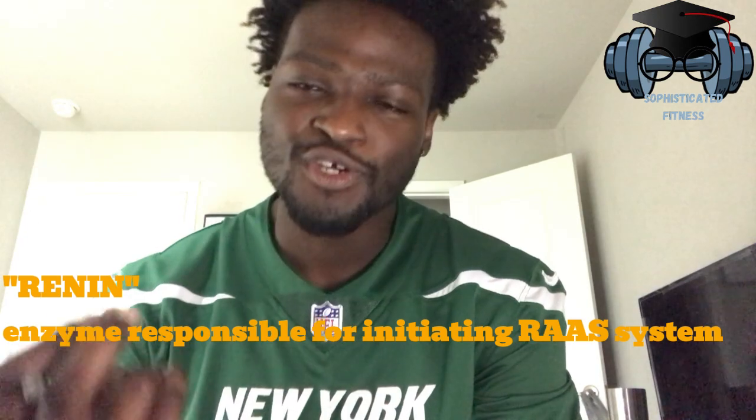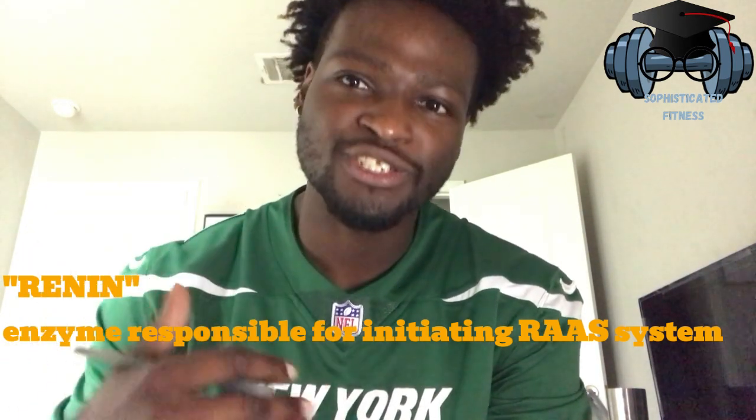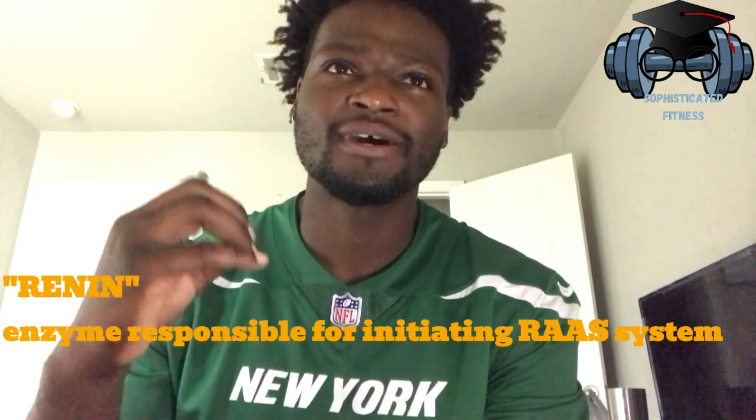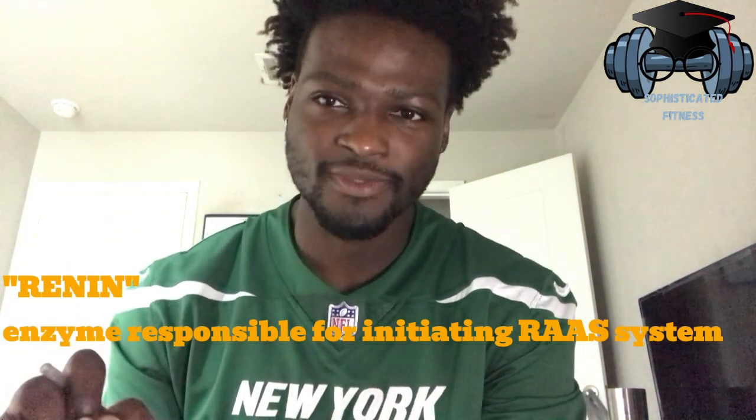And the kidneys release a hormone or an enzyme called renin. Renin is responsible for catalyzing, or starting, the process of the renin-angiotensin system, which regulates our blood pressure. So as you can see, the kidneys have many different functions, and if your kidneys aren't functioning properly, it can definitely have a negative effect on the body.